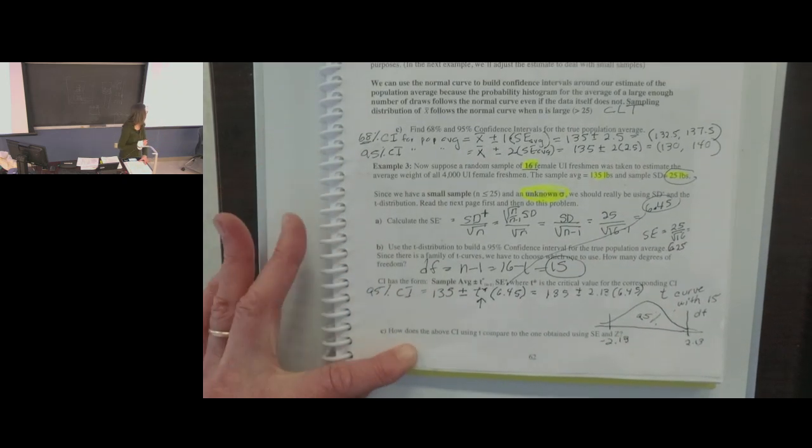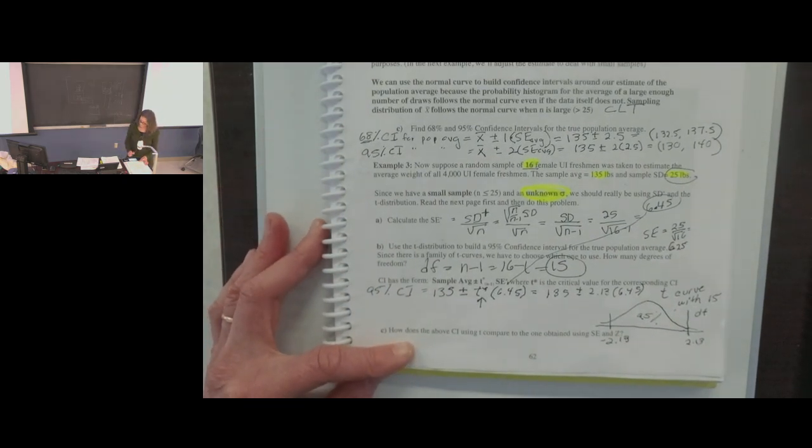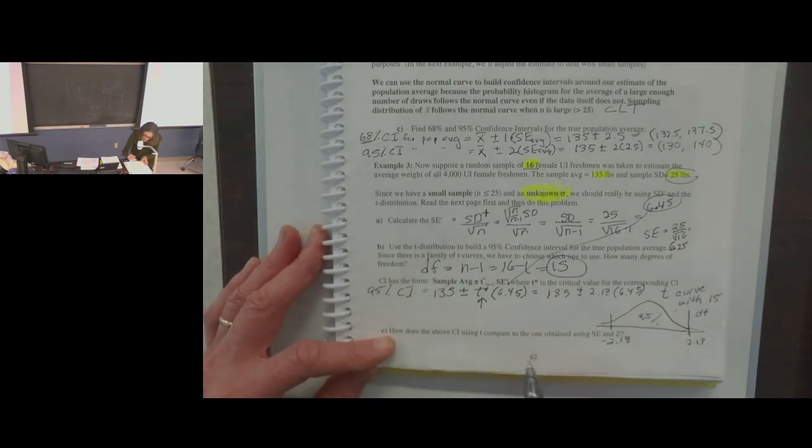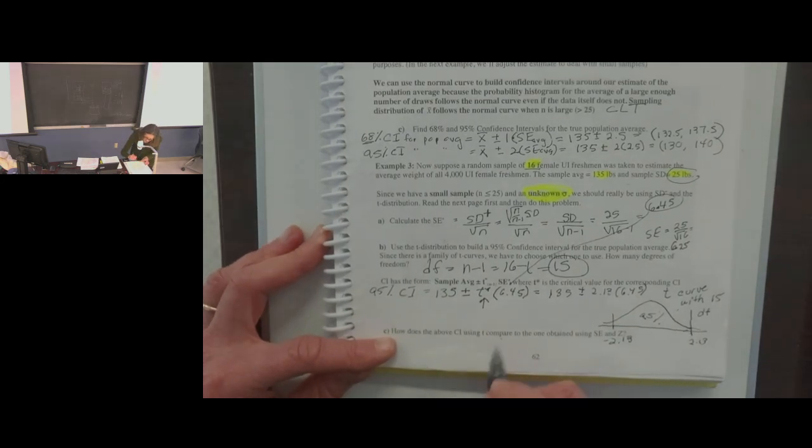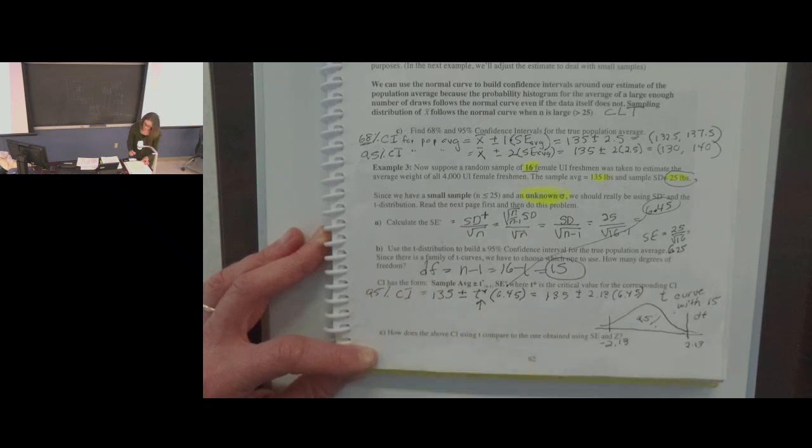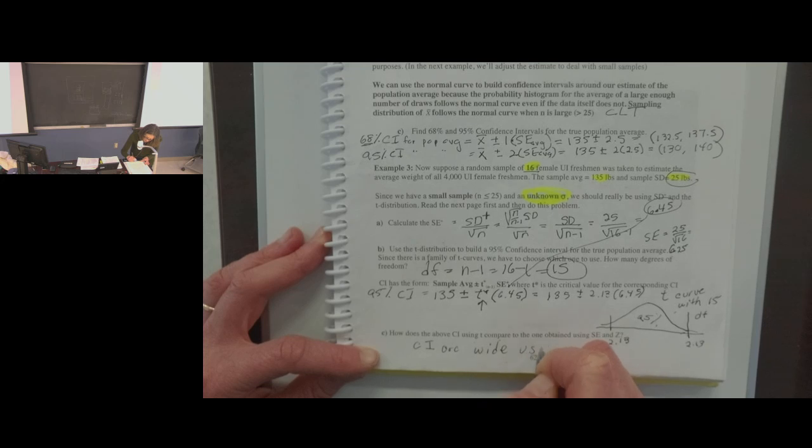And how does this compare? It's wider. Confidence intervals are wider using t because t star is bigger than z star.